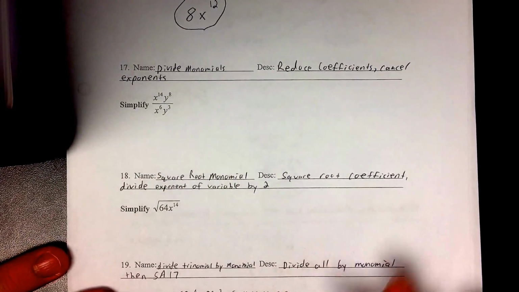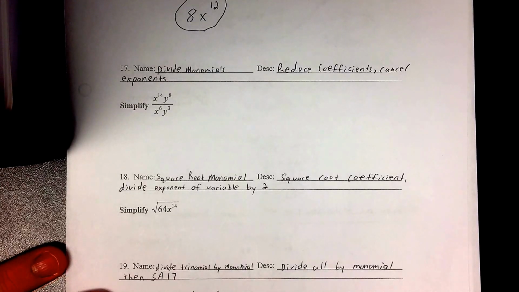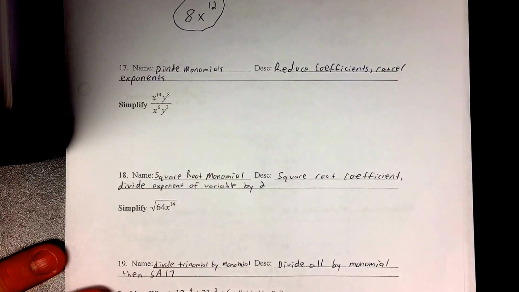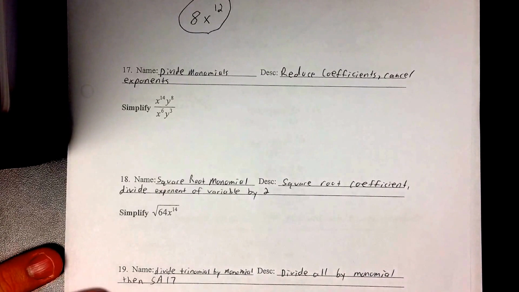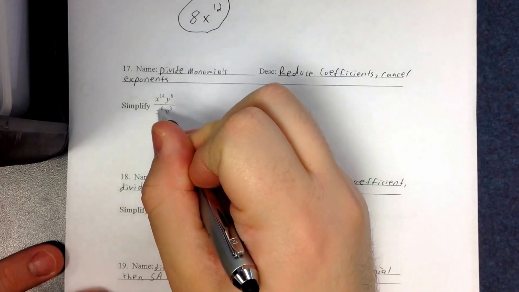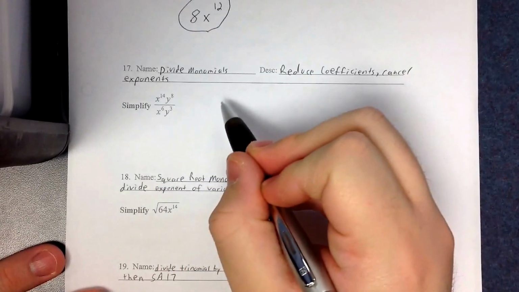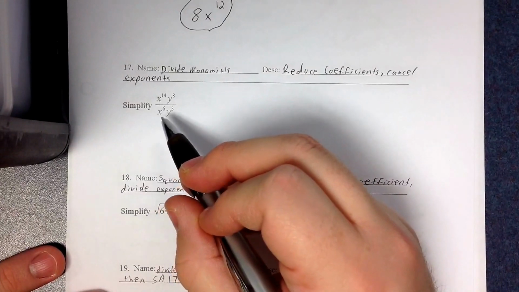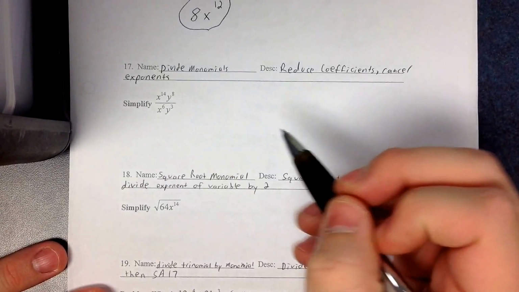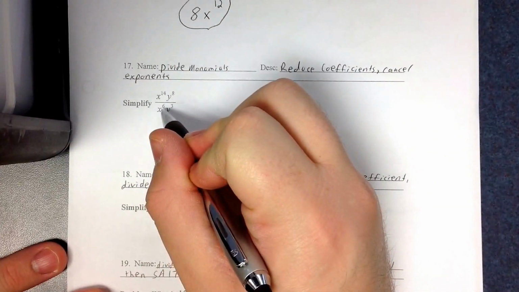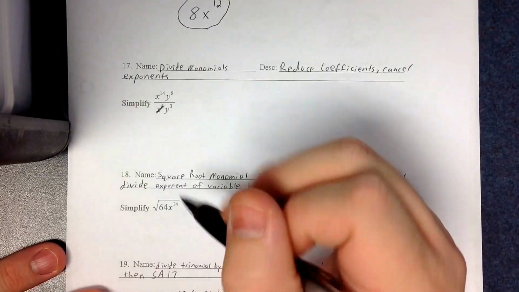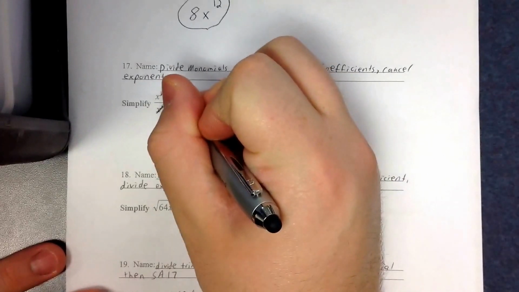Okay, 17 says simplify x to the 14th y to the 8th over x to the 6th y to the 3rd. So we're dividing monomials, and our description is reduce coefficients and cancel exponents. So if you think about it, x to the 14th would be like x times x times x, 14 times. x to the 6th would be x times x 6 times. We can cancel if it has the same number on top and bottom. So we're going to be able to cancel the smaller number of x's, which is x to the 6th. So if I get rid of 6 x's on bottom, then I have to get rid of 6 x's on top, which would leave me with 8.